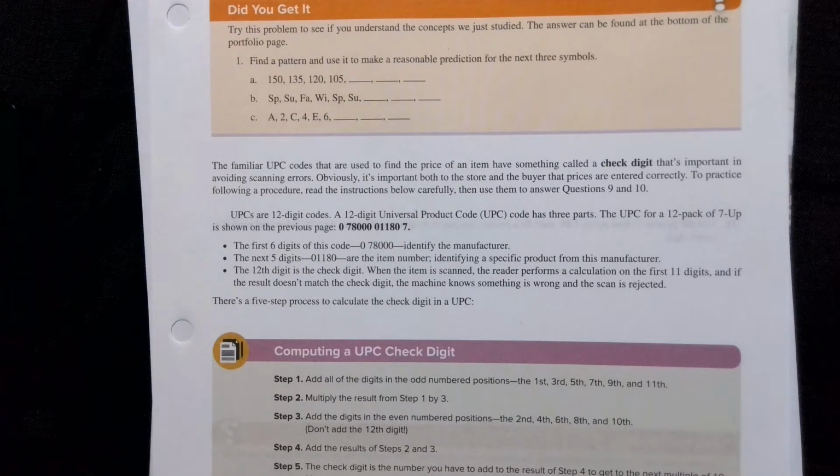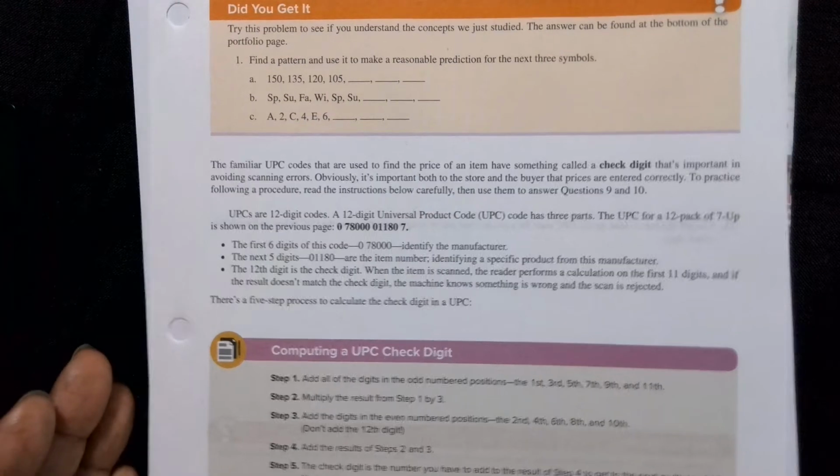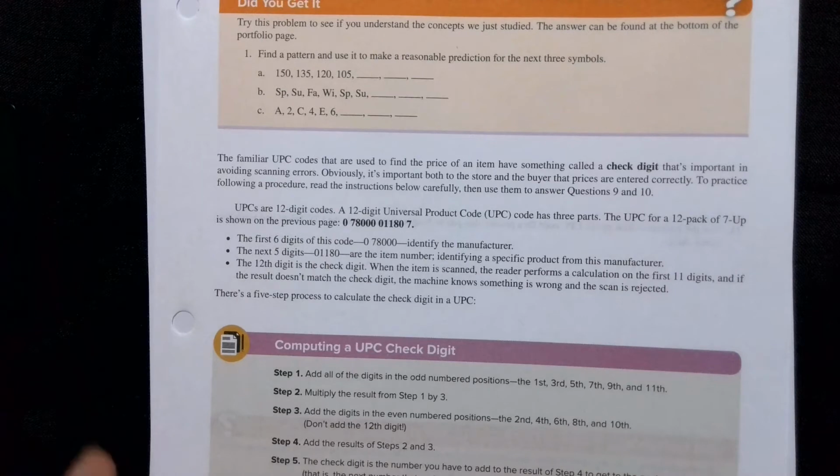Okay, the 12th digit is the check digit. When the item is scanned, the reader performs a calculation on the first 11 digits. And if the result doesn't match the check digit, the machine knows something is wrong and the scan is rejected. There's a 5-step process to calculate the check digit in a UPC. Now we have computing a UPC check digit.